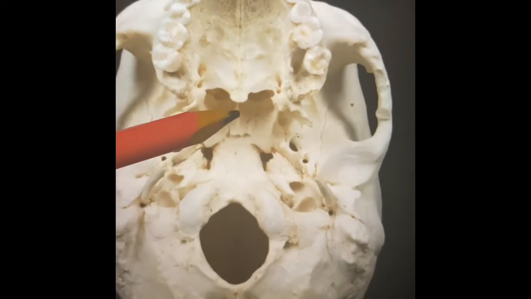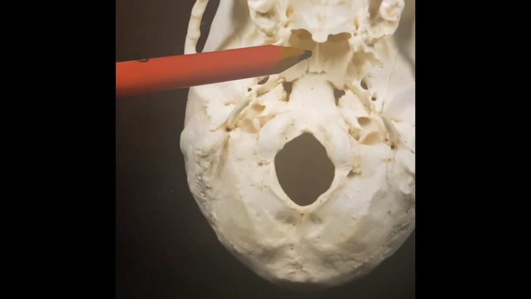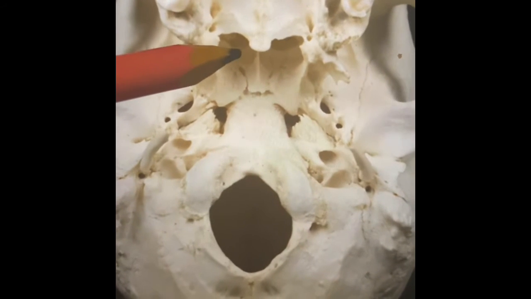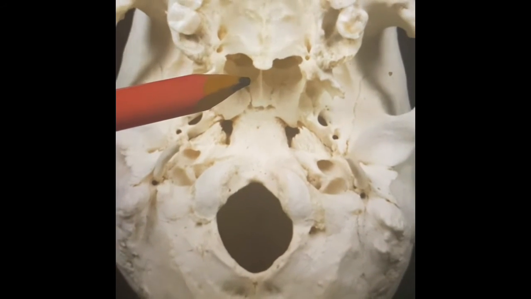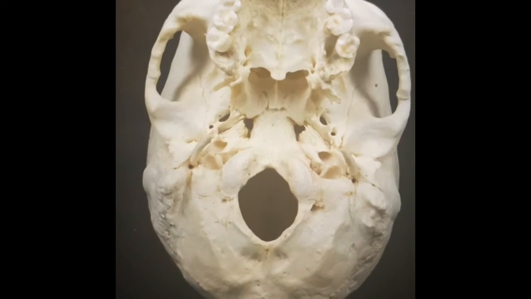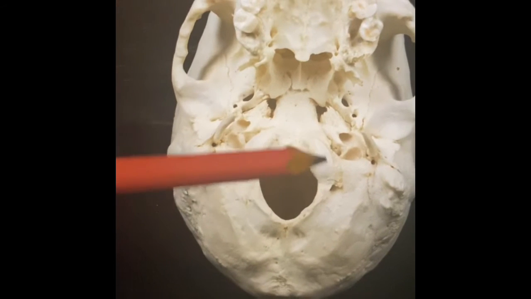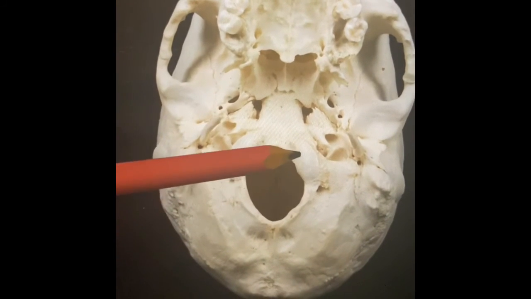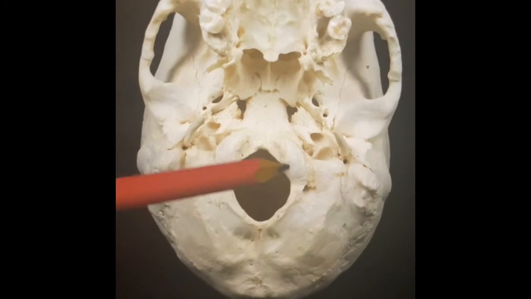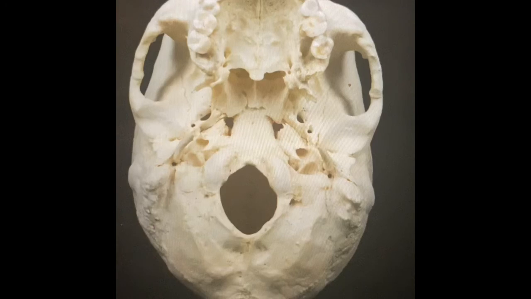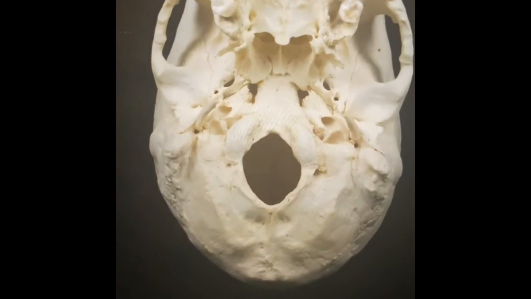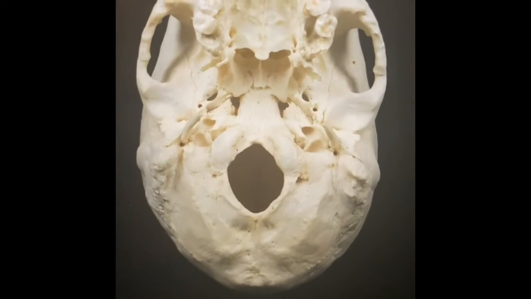This right here, almost like in the bottom of it, is the vomer. This right here is the occipital condyle. This is the occipital bone. I'm not really sure if that's how you say it, but yeah.